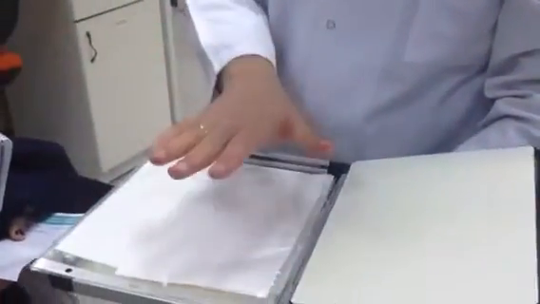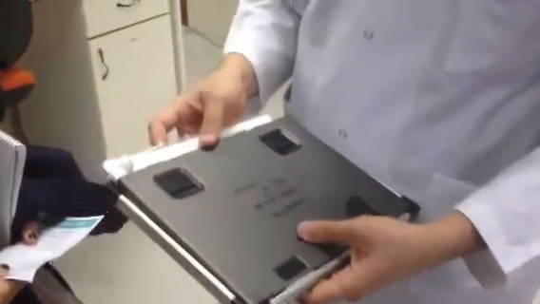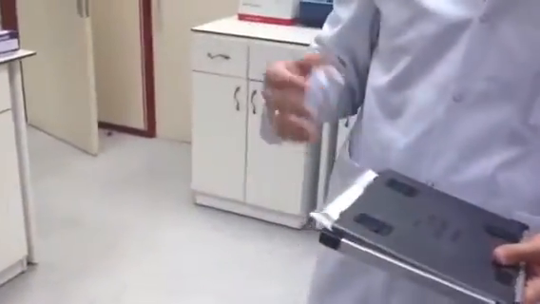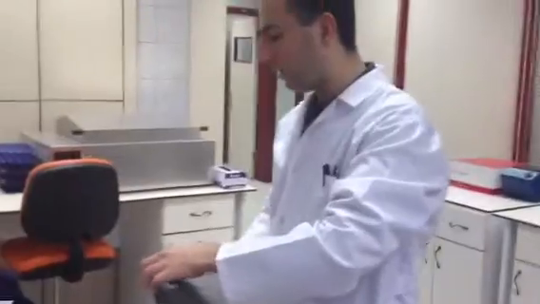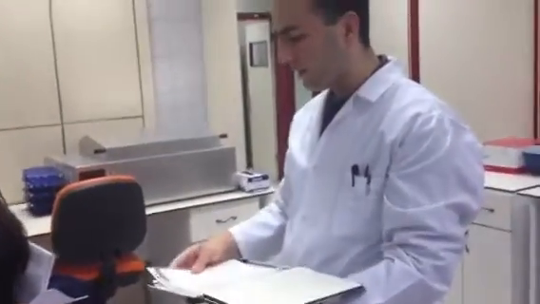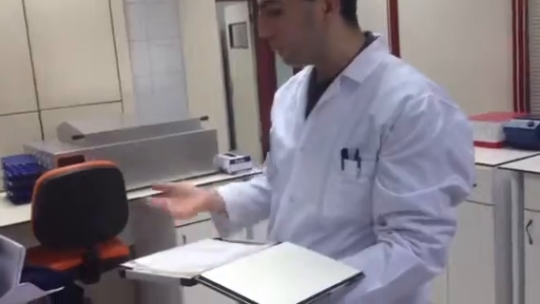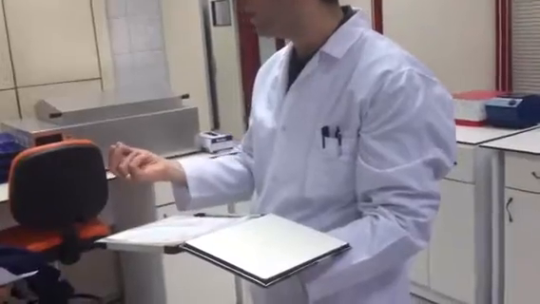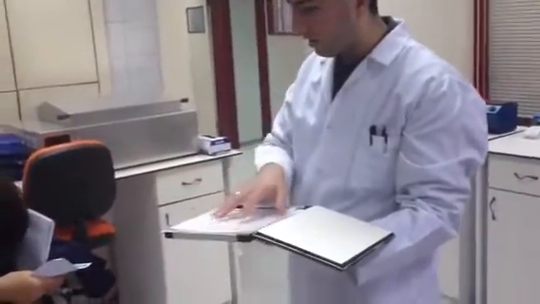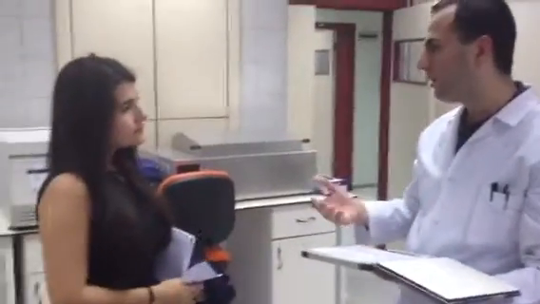Firstly, we put the membranes, and after that the Röntgen film, and close it. After that, we wait 20 hours, one day. After that we open the cassettes and the Röntgens in Röntgen machines, and there are a lot of DNA fingerprints on the Röntgens.